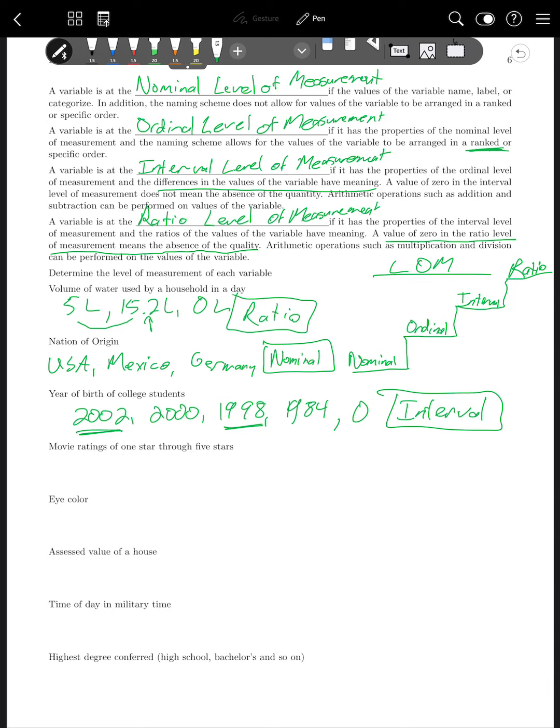So if 0 doesn't really make sense in this context, that means you're not at the ratio level. Whereas it's very possible that a house didn't use any water in a day, specifically if no one was in that house, right? They probably don't use any water.